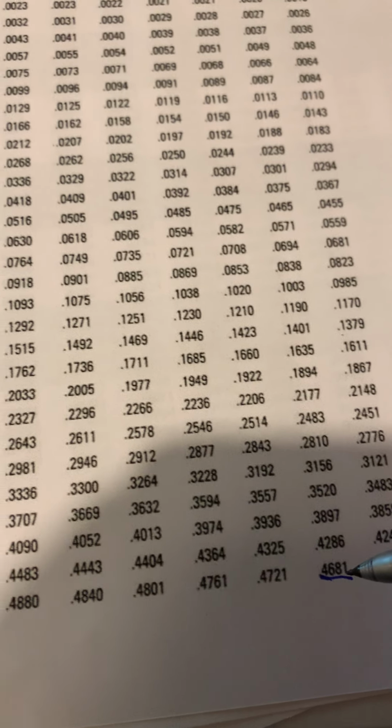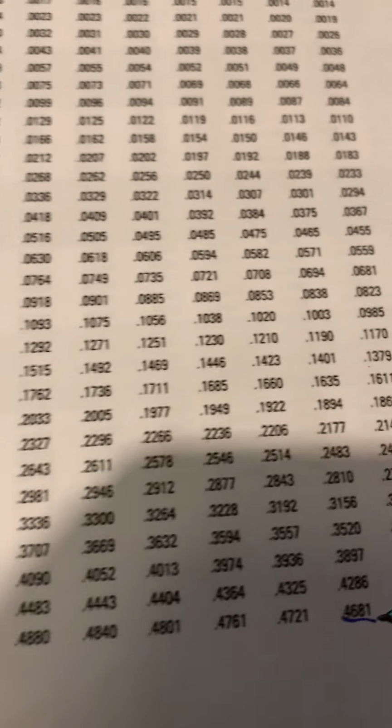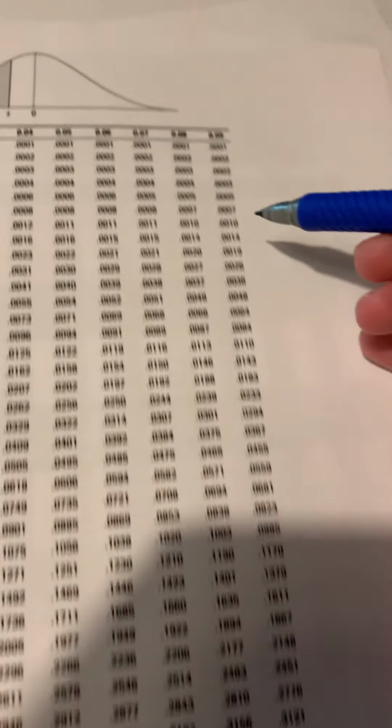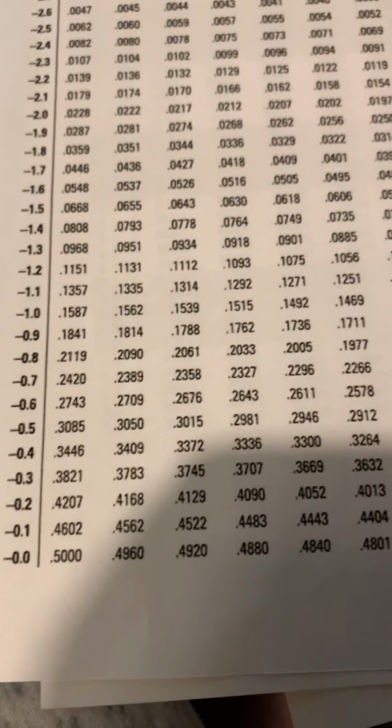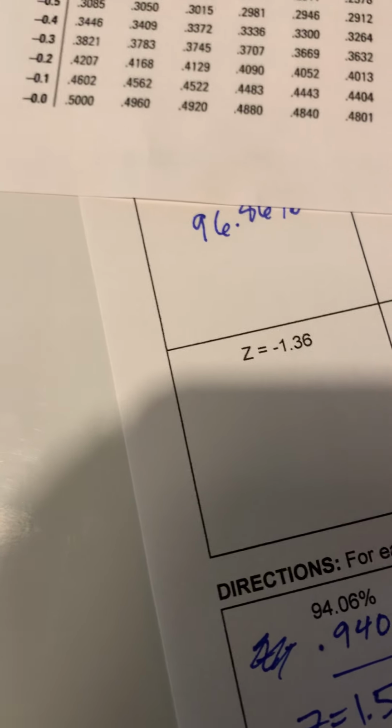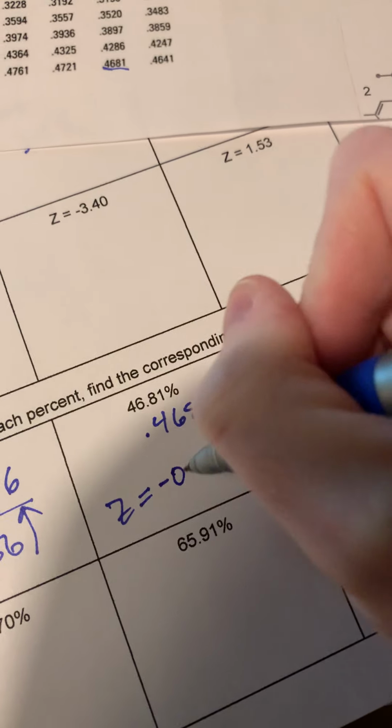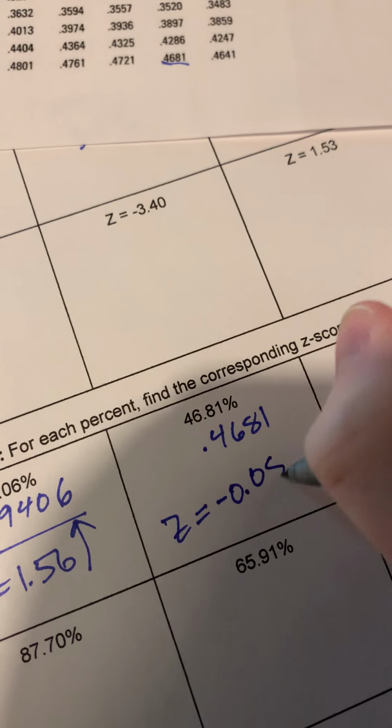This guy. So I go to the left, negative 0.0. And then I go all the way up, 0.08. So my z-score is negative 0.08. Z equals negative 0.08.